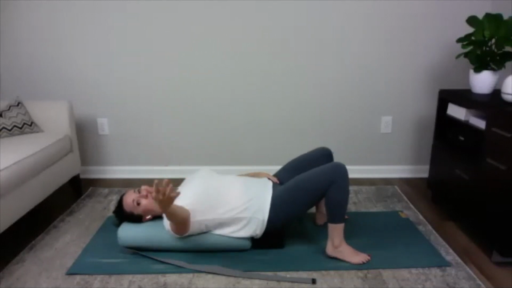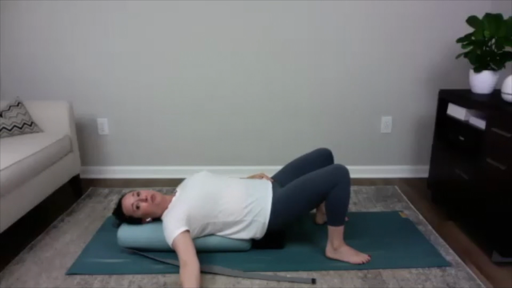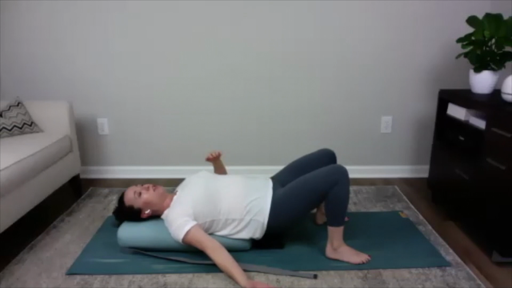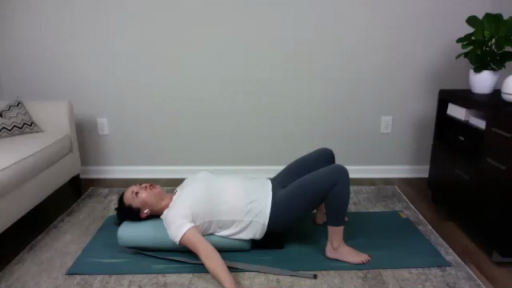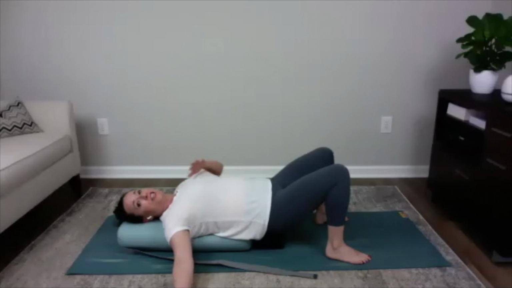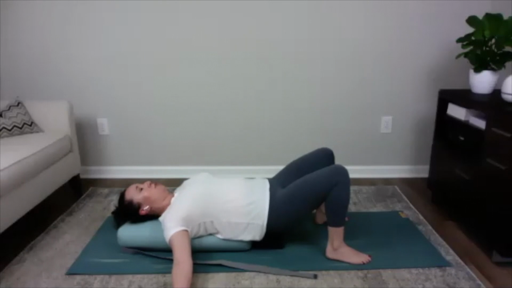So take your right arm, please, and just gently place your right arm out to the side.